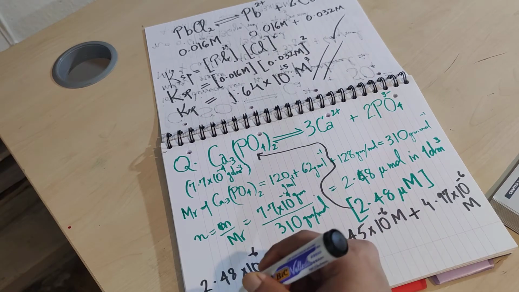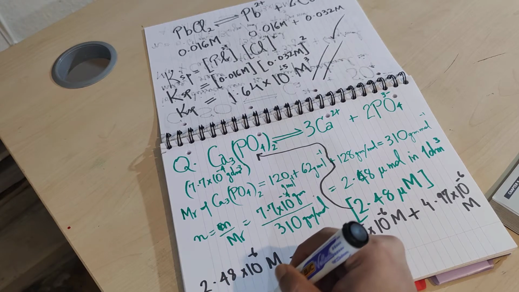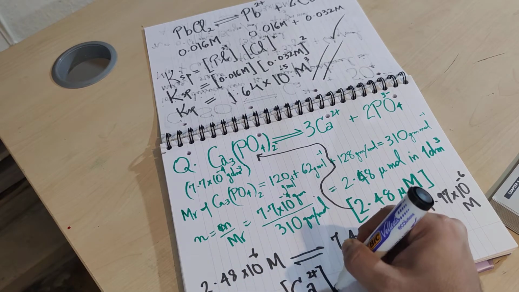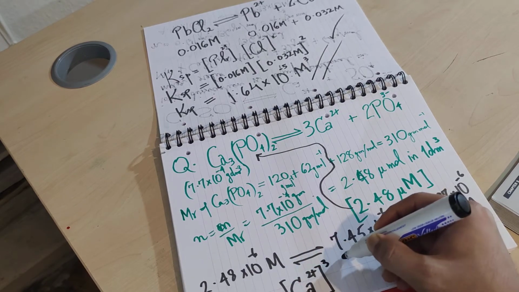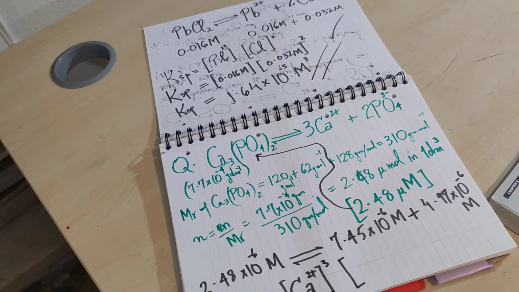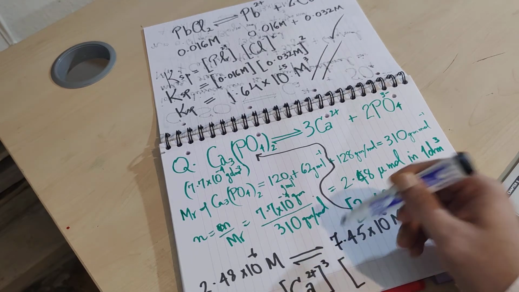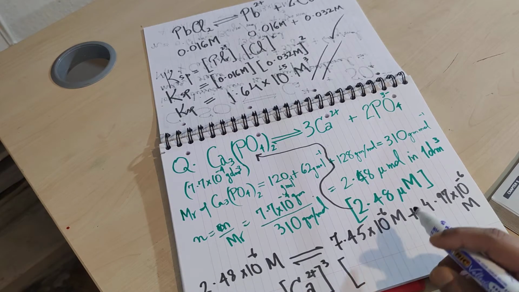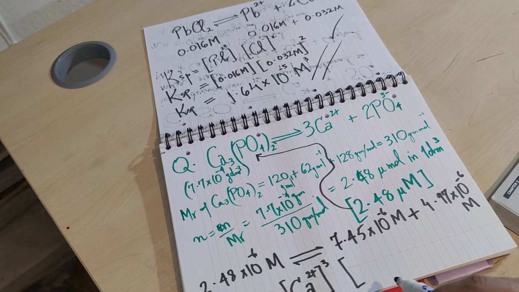So the equation that would form, you already know this, is calcium is going to be cubed. Calcium concentration shall be cubed further. So it was trebled, and it's now going to be cubed. And phosphate was doubled, and it's now going to be squared.